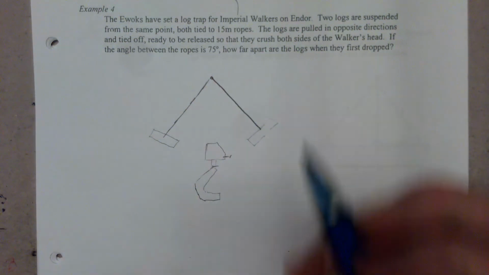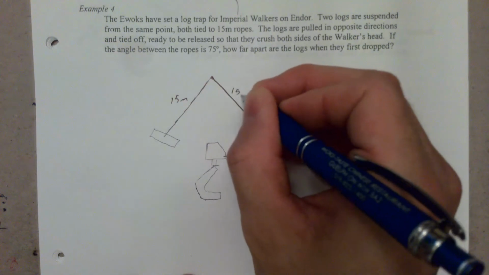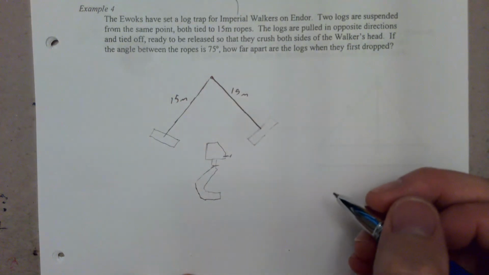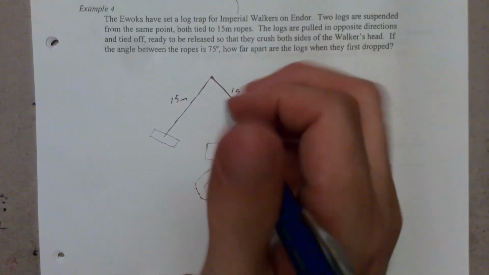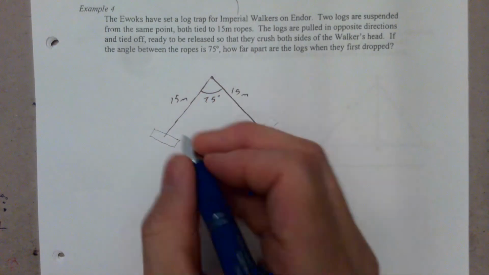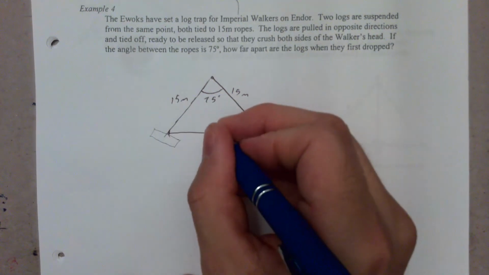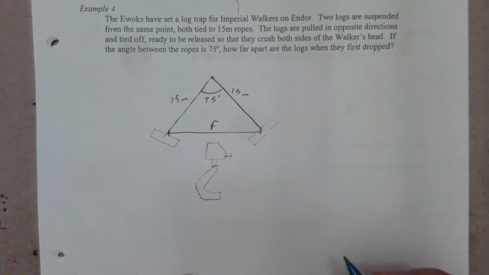Okay. The ropes are 15 meters long each. They're probably vines. The logs are pulled off. If the angle between the ropes is 75 degrees, how far apart are the logs? Let's use F for how far apart the logs are when they're first dropped.